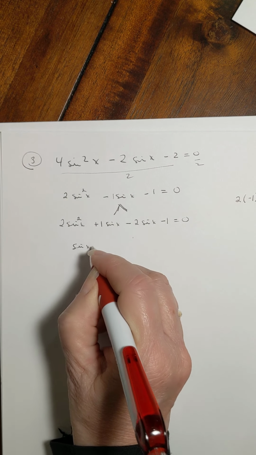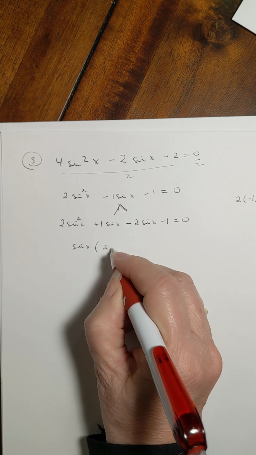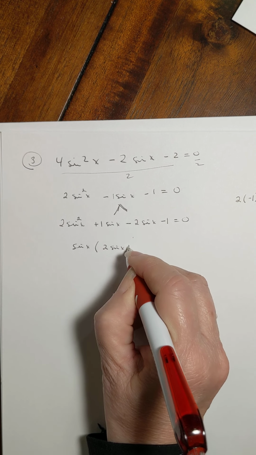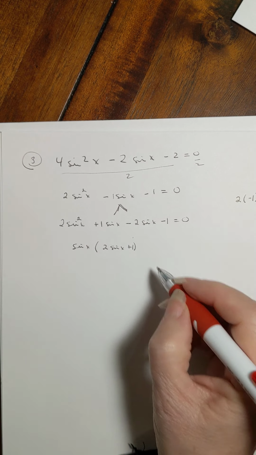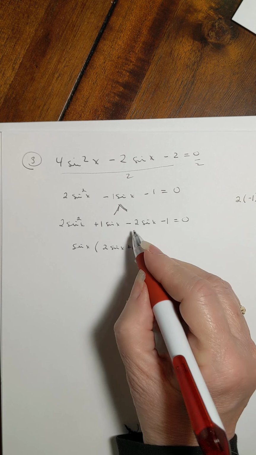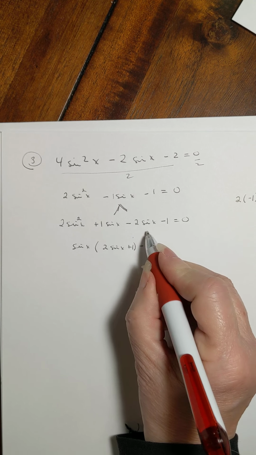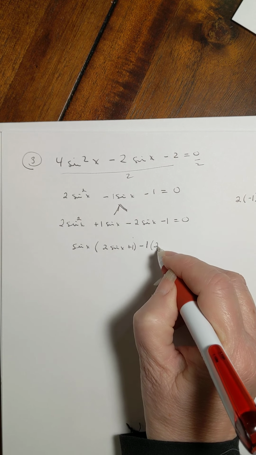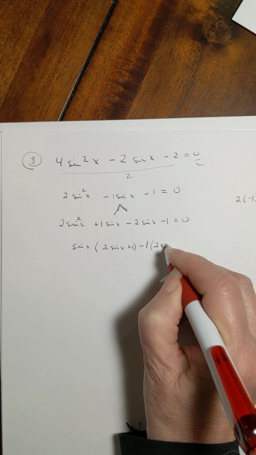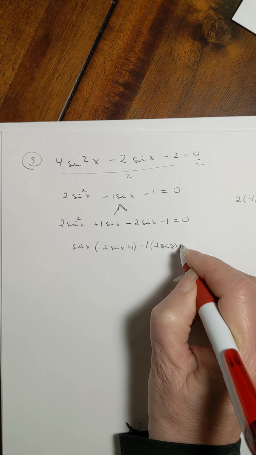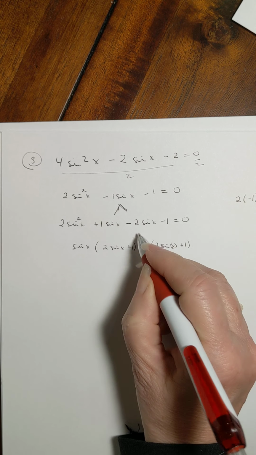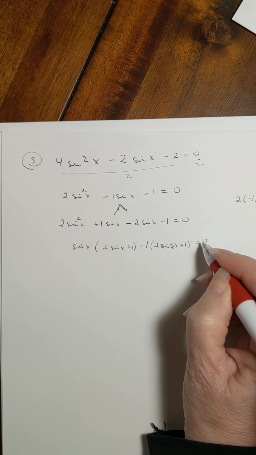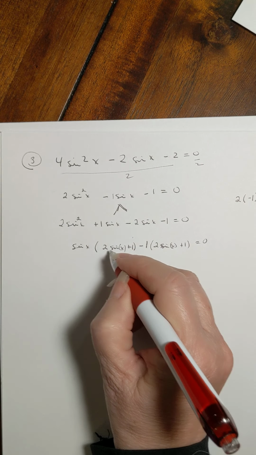So factor out the sine of x, and I get 2 sine of x plus 1, dividing both of these by sine of x. And then again, if this is negative, take out a negative. Nothing's in common, so I'm going to take out a negative 1. And I'm left with 2 sine of x plus 1, because a negative and a negative will both be positive.